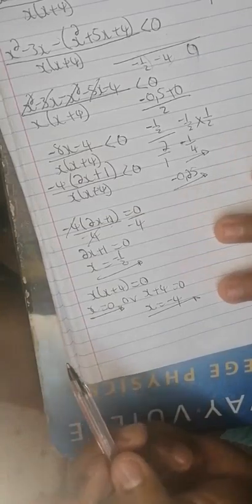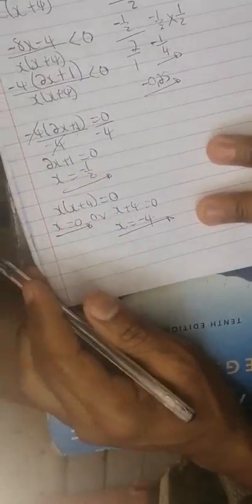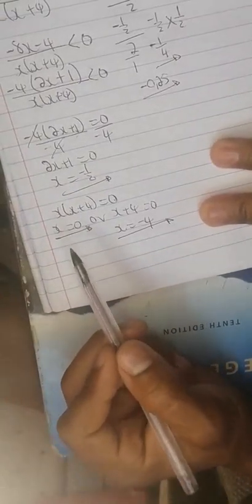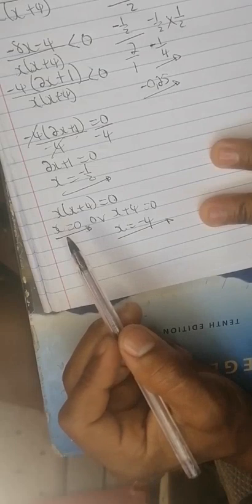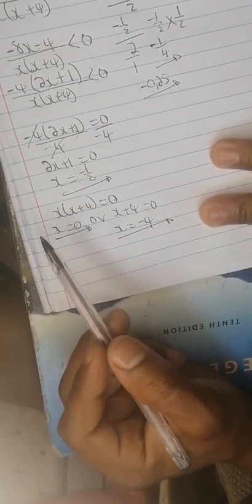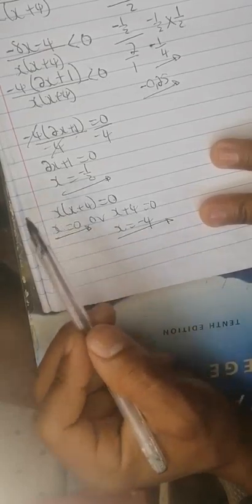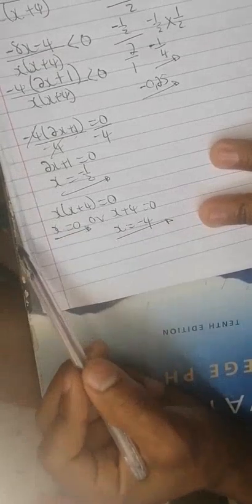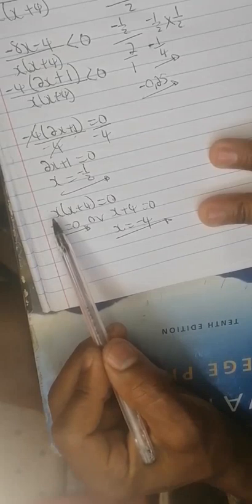So what I'm going to do, in fact, when we looked at our critical values, I think it would be best if we take this from where? I think from here. Let's take it from here. Where is it?